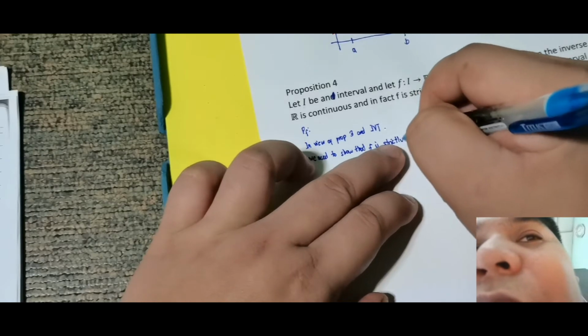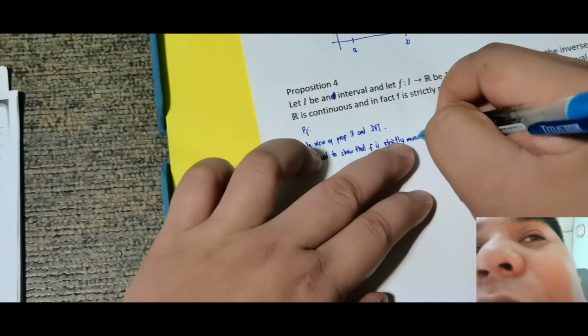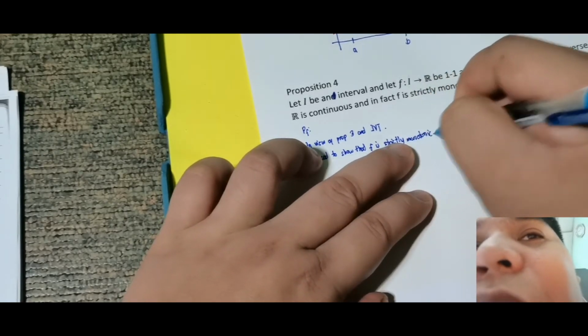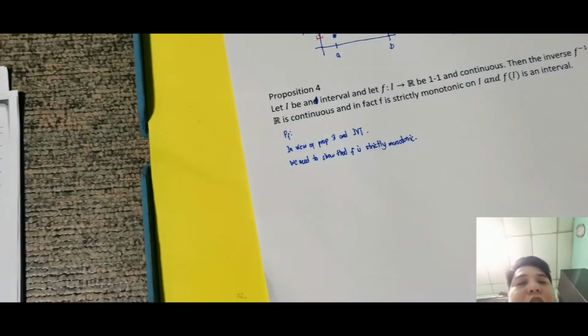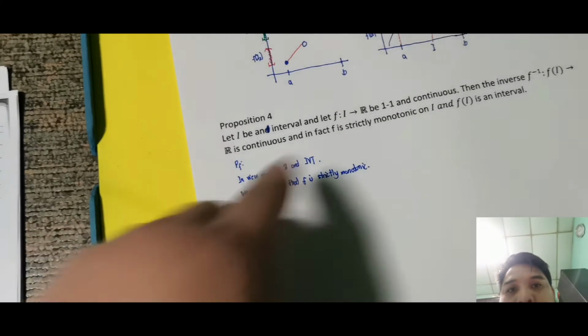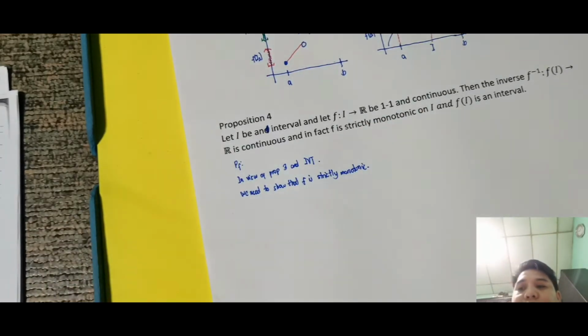So yung word na strictly monotonic. Okay, since in view of proposition 3 and IBT, ang kailangan natin gawin is kailangan 1 to 1 ako at the same time continuous ako. Okay, so kumbaga F is 1 to 1 and has the IBP strictly monotonic.